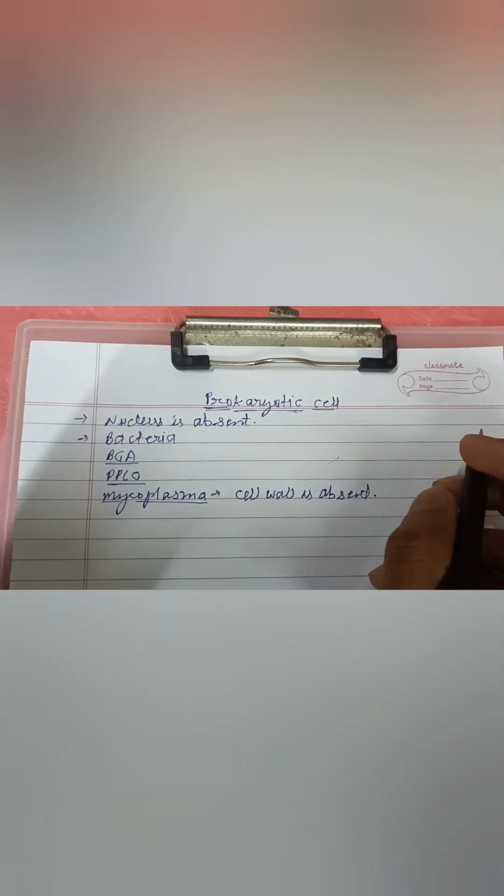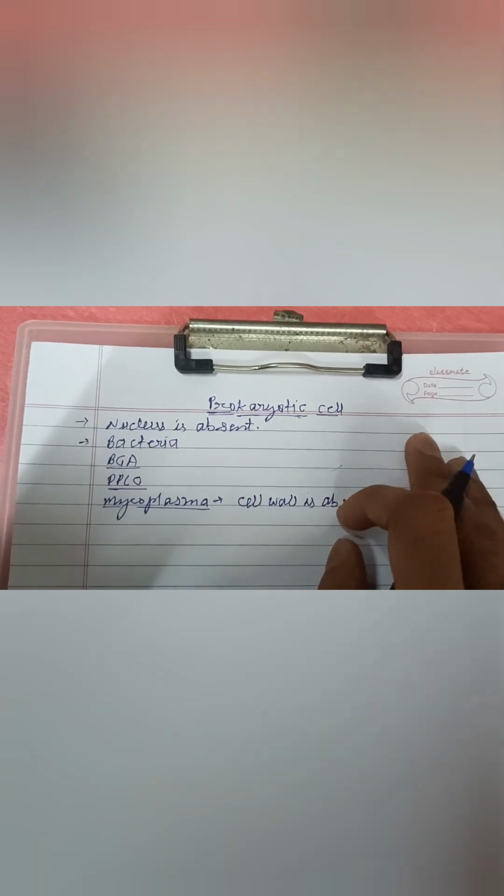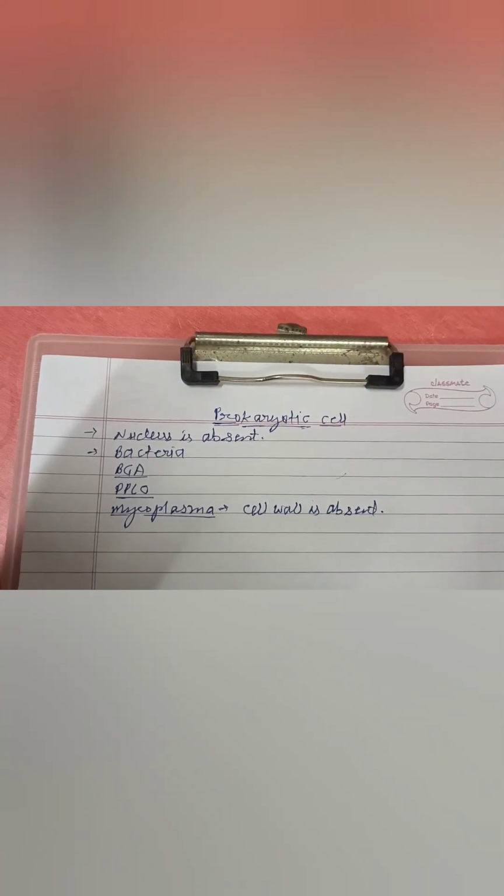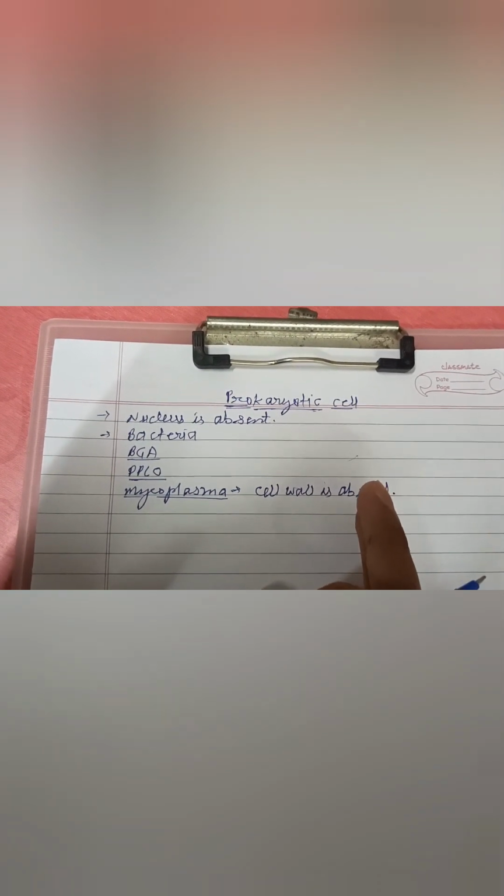Now let's come to the structure of the prokaryotic cell. When we study the structure of a prokaryotic cell, basically we study the structure of a bacterial cell, because prokaryotic cells are mostly represented by bacterial cells. Bacteria mainly show four types of shapes: bacillus, cocci, spirillum, and vibrio.